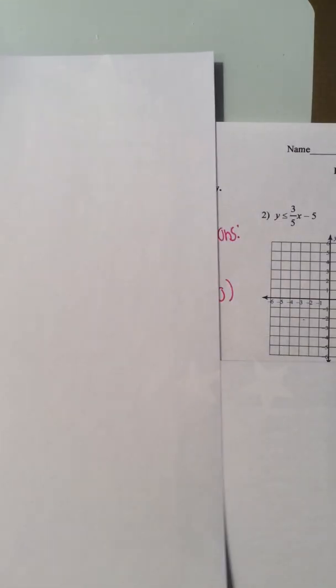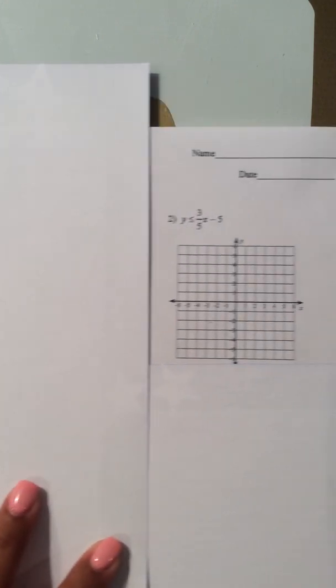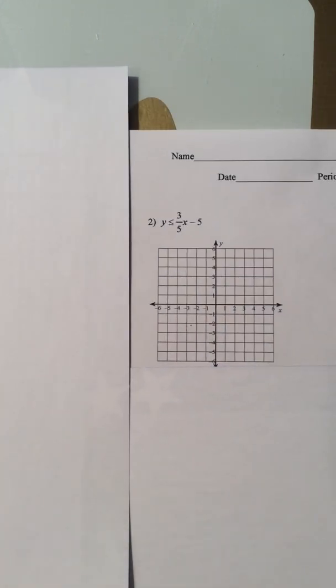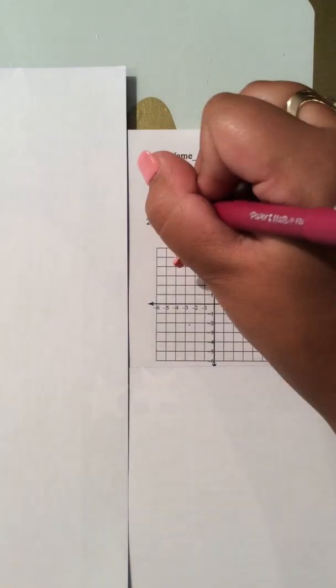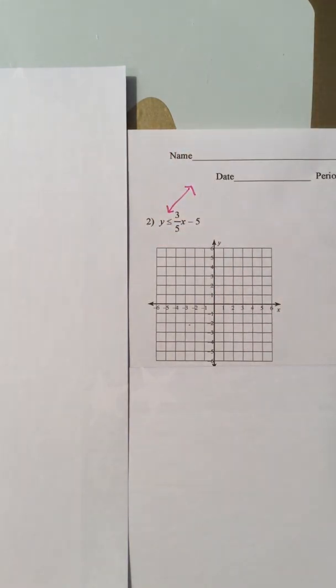Now let's go to example 2. And I'm going to move you over. There we go. So now we have y is less than or equal to 3 over 5x minus 5. So I'm going to draw a solid line, just so in my mind I think about that.